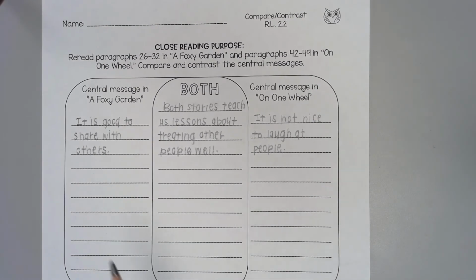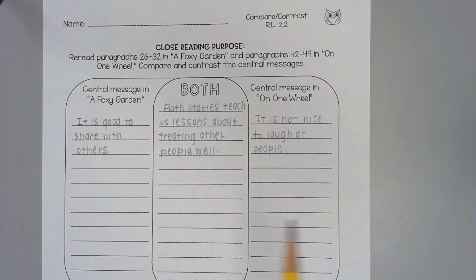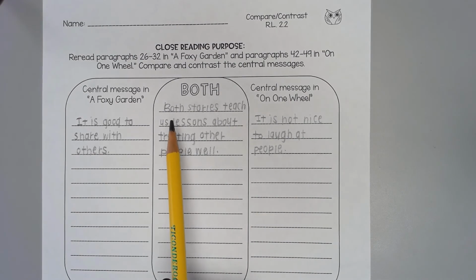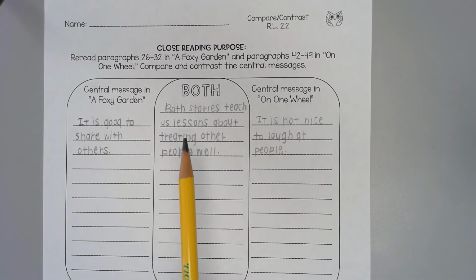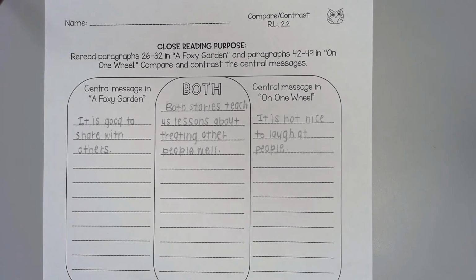So the reason these two messages are similar is because both stories teach us lessons about treating other people well. Both stories told us that to treat other people well, to have friends, you need to share and you need to not laugh at people. So both stories taught us how important it is to treat other people well, to be kind, to be nice. So that is how the central messages are similar.